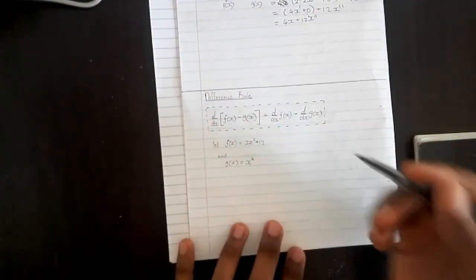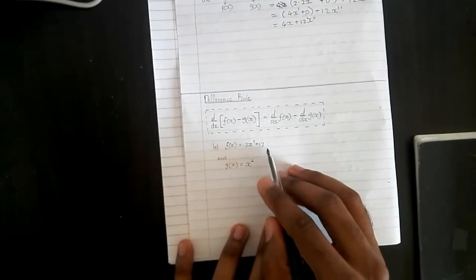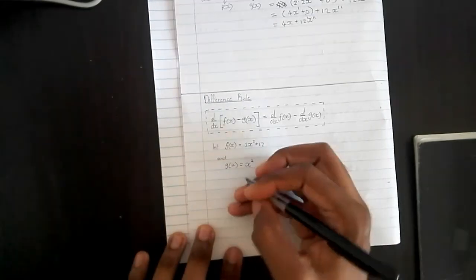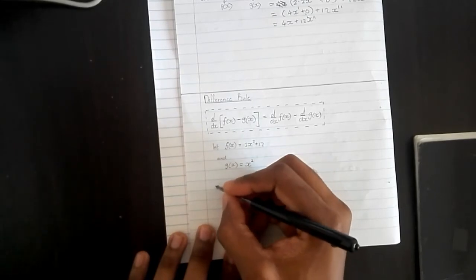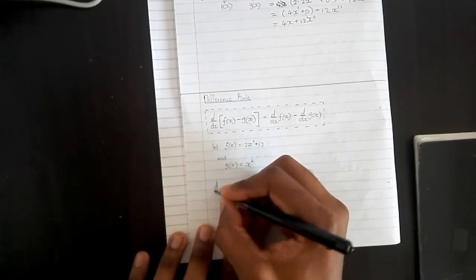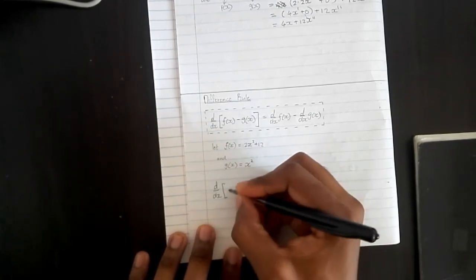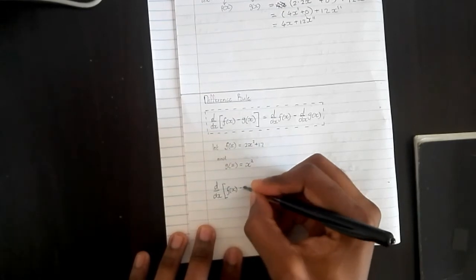So here I said let f(x) equal 2x squared plus 12 and g(x) equals x squared, sorry. And we're asked to find d/dx of f(x) minus g(x).